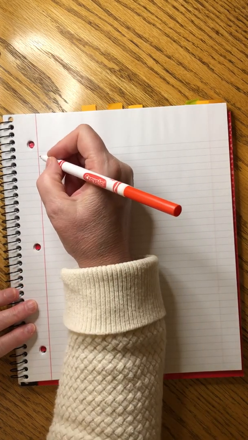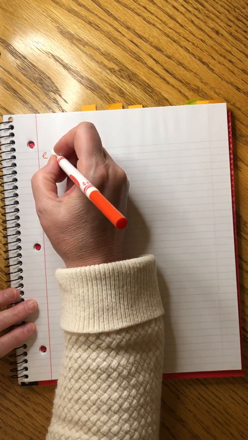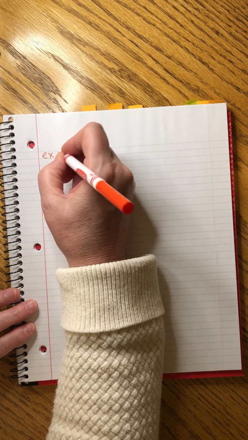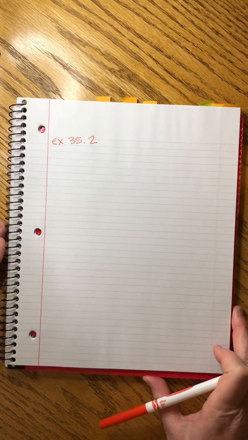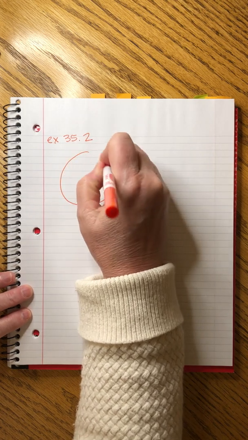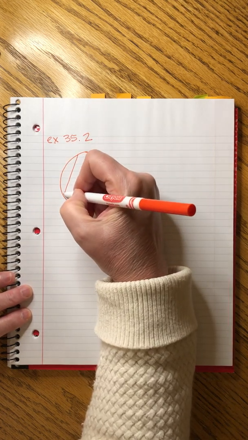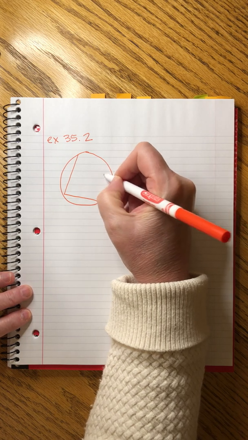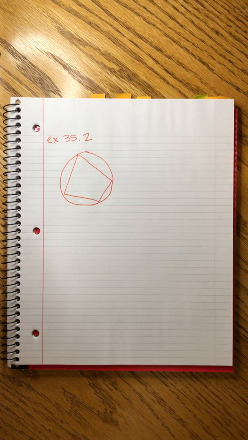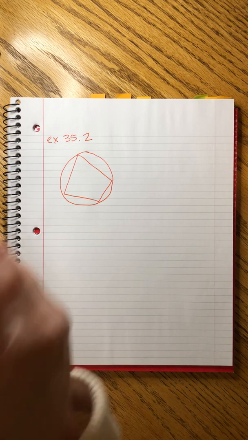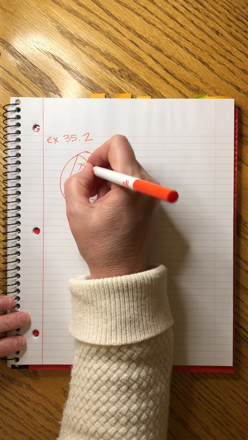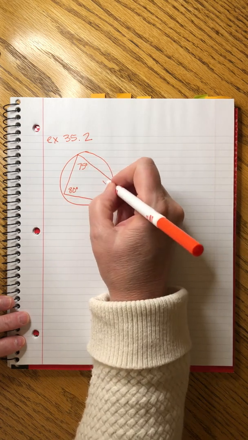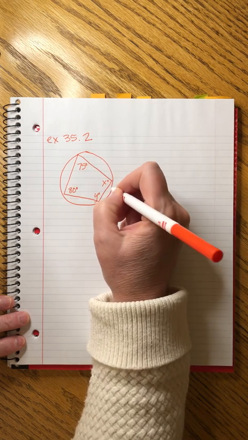You wanna? I do. I think it's gonna be super fun. There's only one problem of this style too. Example 35.2, we're supposed to find x, y, and z. Here's the picture. Here's our little inscribed quadrilateral. They don't have to be squares or rectangles or anything remotely perfect. They can be wonky as can be. This is what John tells us. That's 80 degrees. That's 75 degrees. This is x degrees. That's y degrees.